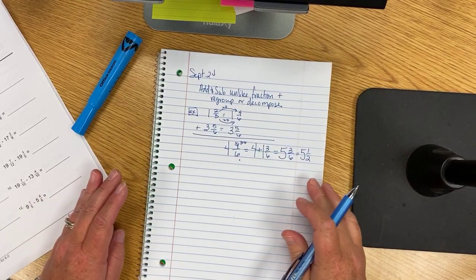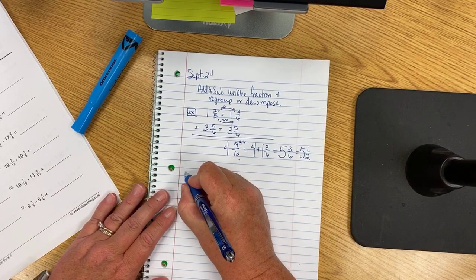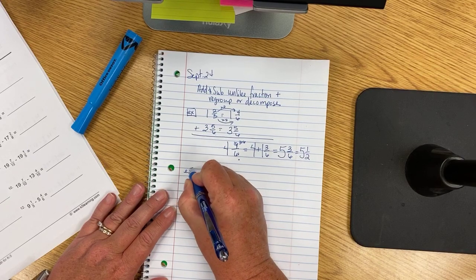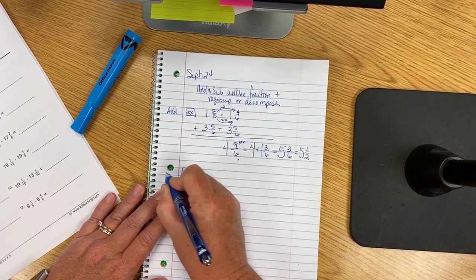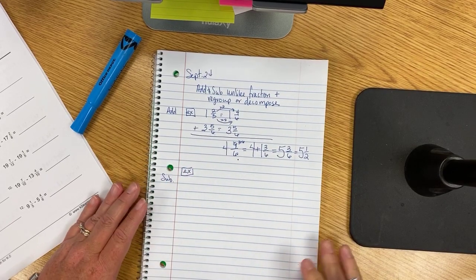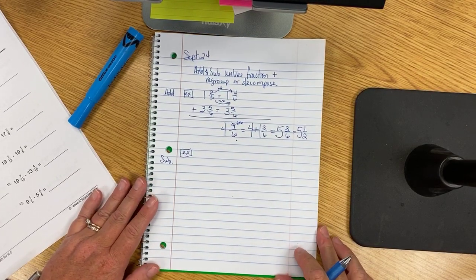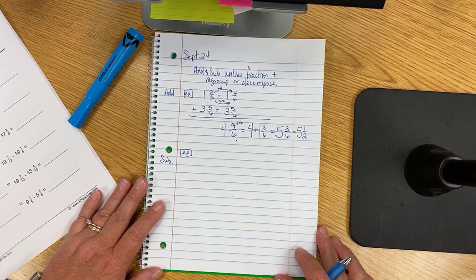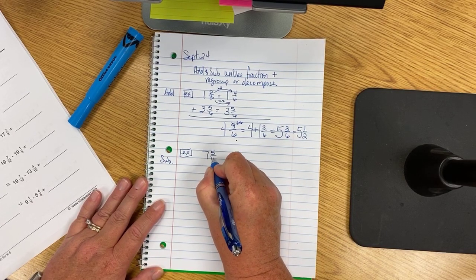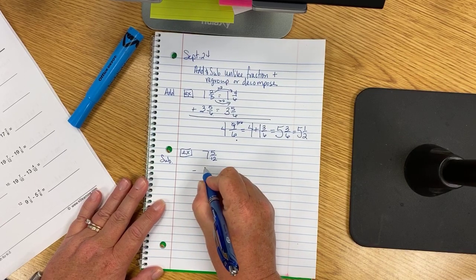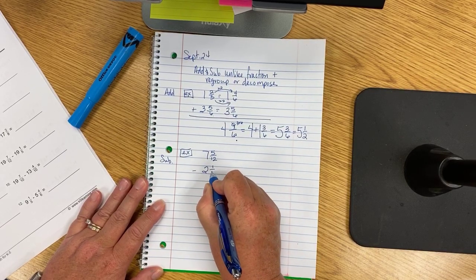Hi everybody, here we go with part 2. This is the fun one. This is an addition, and now we're going to do a subtraction problem. All right, here we go. These are fun. Let's do 7 and 5/12, and we're going to take away 2 and 1/2.